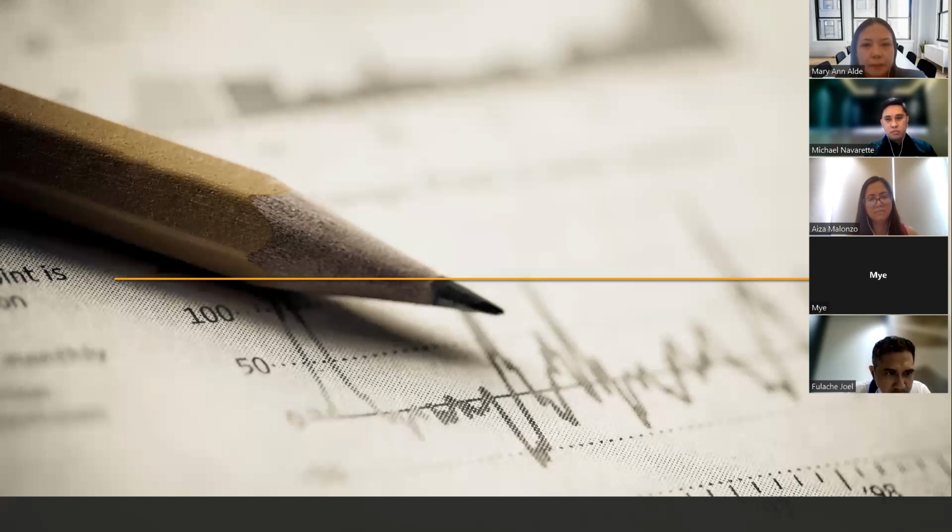And the last topic is about the t-test, a statistical test that is used to compare the means of two groups. And there are three types of t-tests. These are the one sample t-test, two sample t-test, and paired t-test. A one sample t-test is a statistical hypothesis test used to determine whether an unknown population mean is different from a specific value.